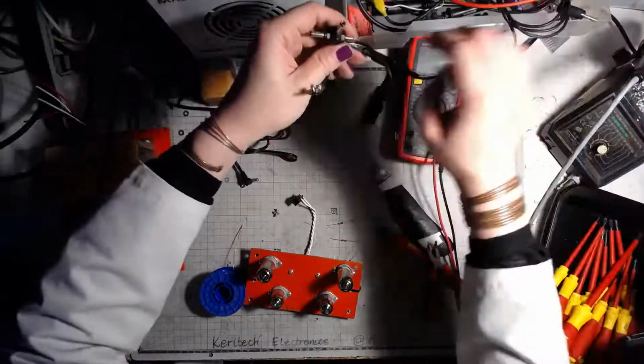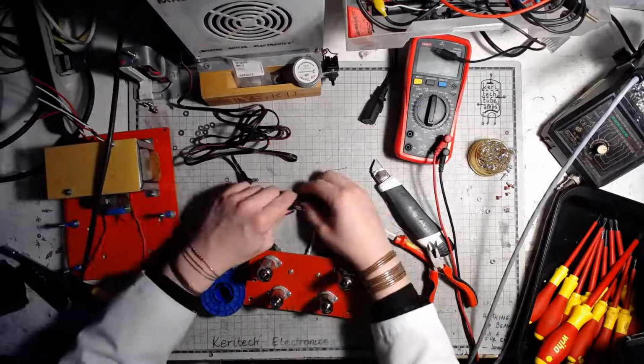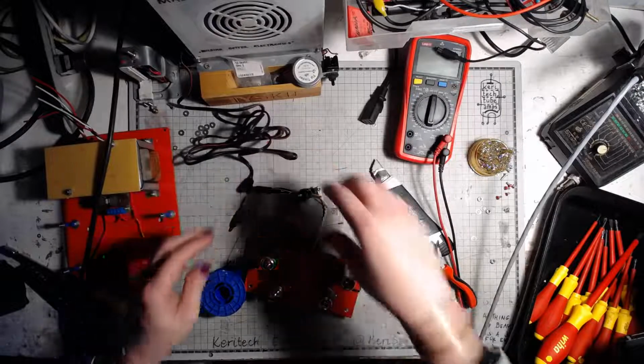Interesting. Gotta use an adapter to save the day.